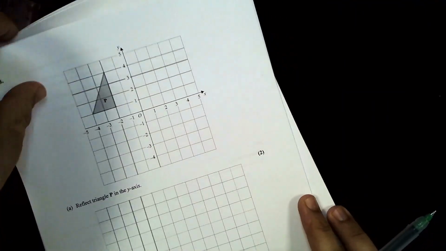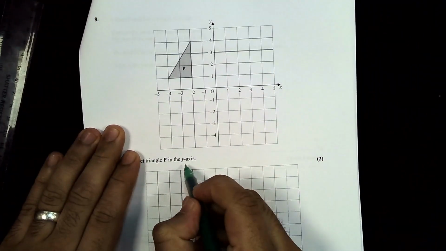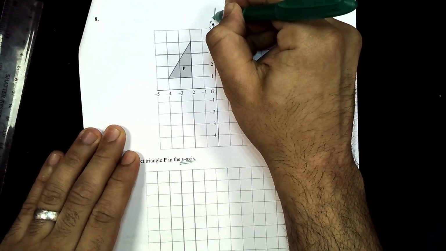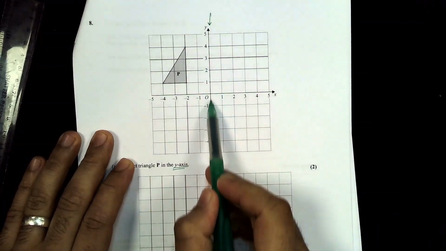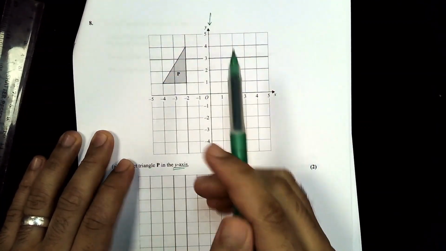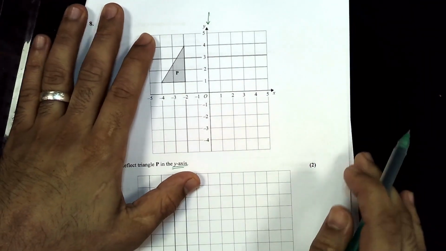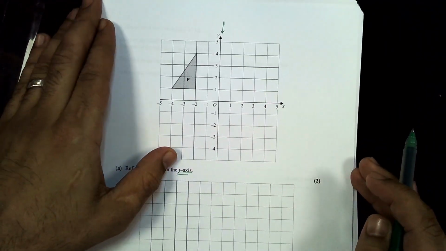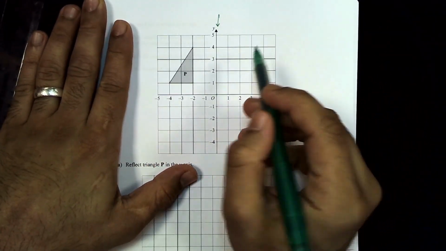Question 8. Question says, reflect triangle P in the y-axis. Okay, the y-axis is this axis here. So what I'm basically doing is imagining if I was holding a mirror here, where would this shape end up? If I held a mirror here, what would I see? Alternatively, and this is the way I've always preferred to do this question, because we don't give you mirrors anymore. In primary school, you used to get a mirror. These days, you just need to think.